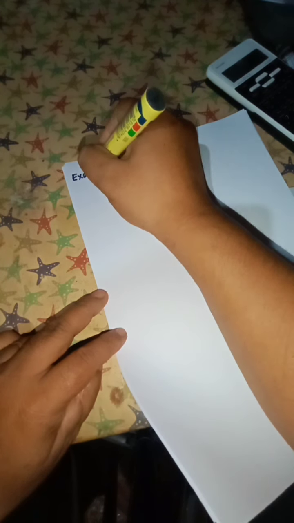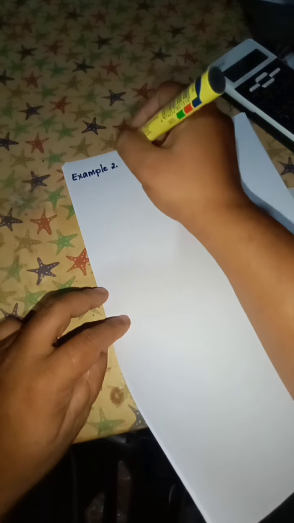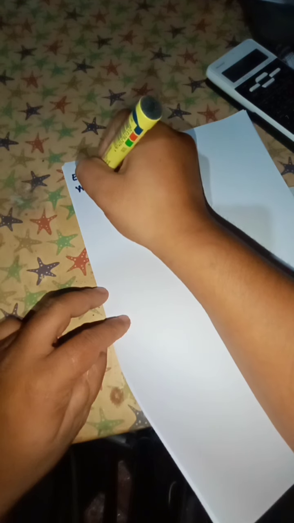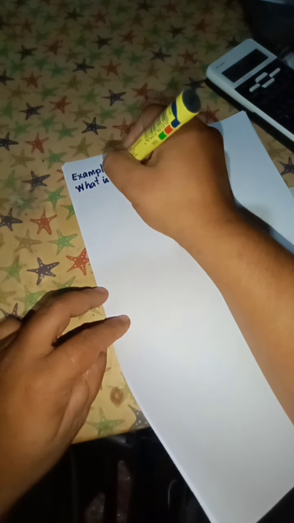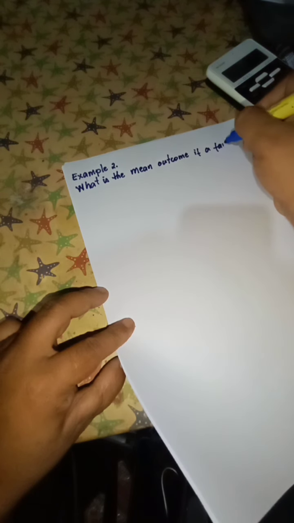Let's have here example number 2. Let's say our problem is, what is the mean outcome if a pair of dice is rolled?